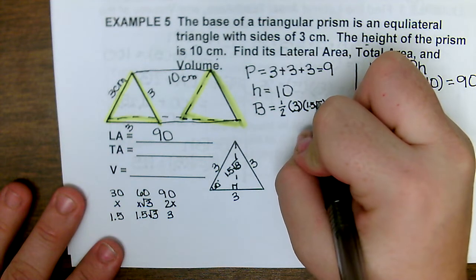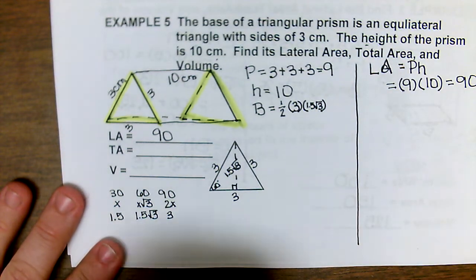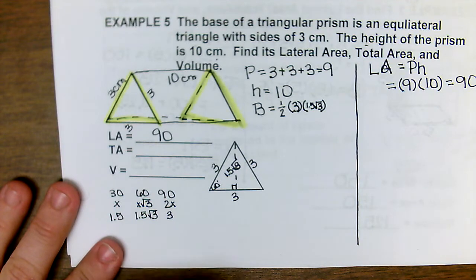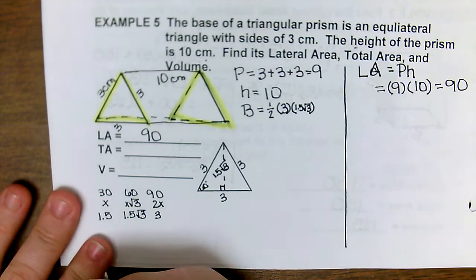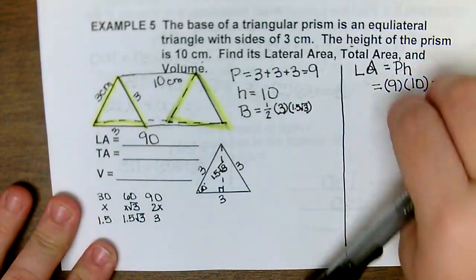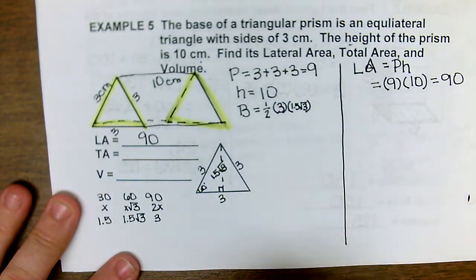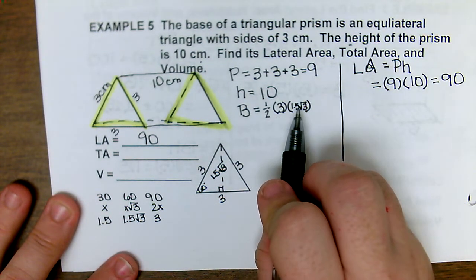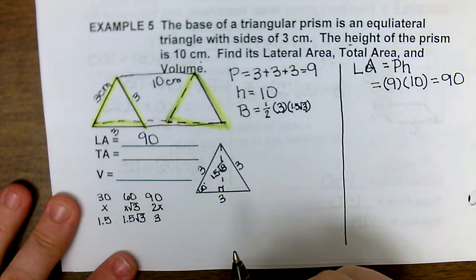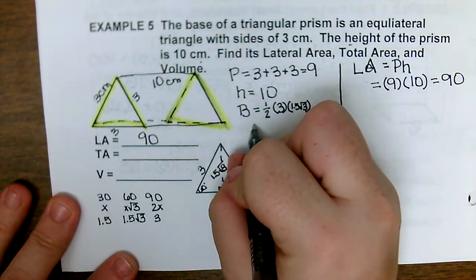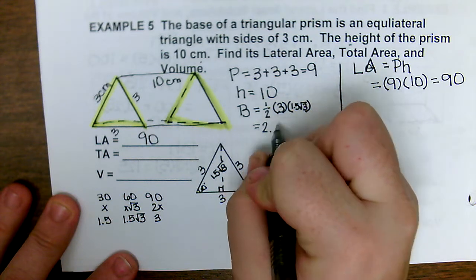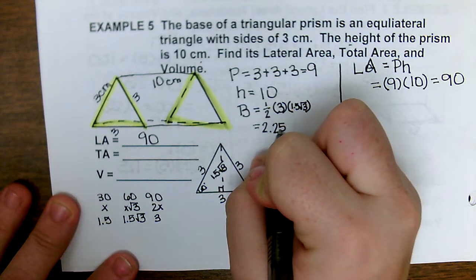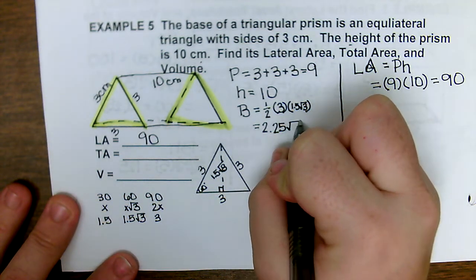Remember, that is just the height for my base. It is not the height of my prism. It is not going to go anywhere on this right side. So now let's multiply. 1/2 times 3 times 1.5, and that is 2.25 square root of 3.